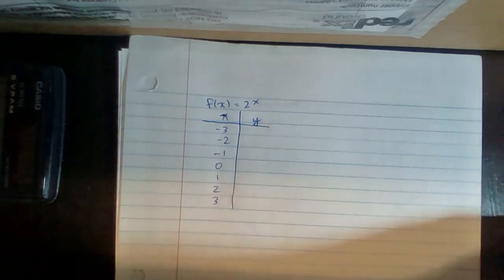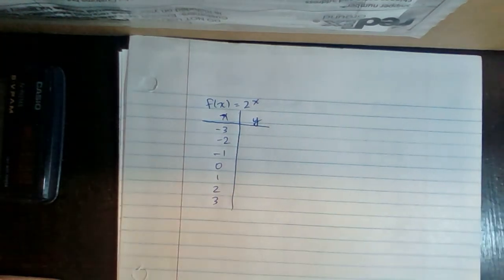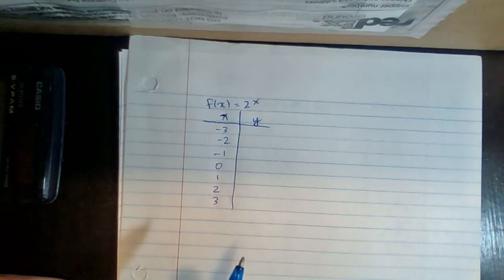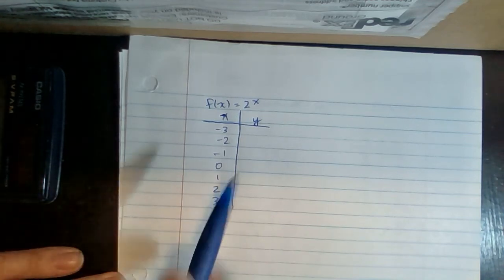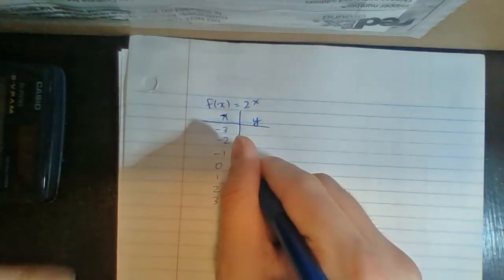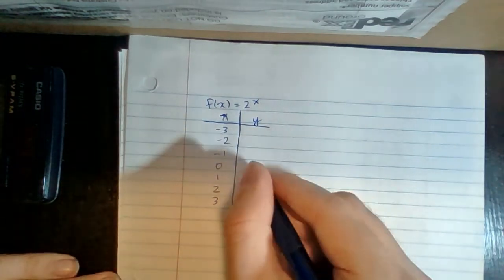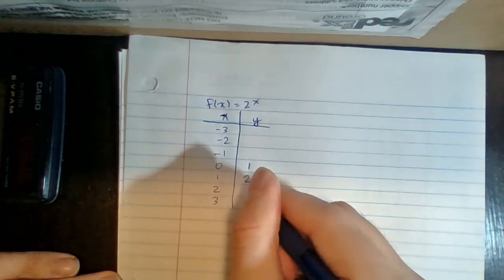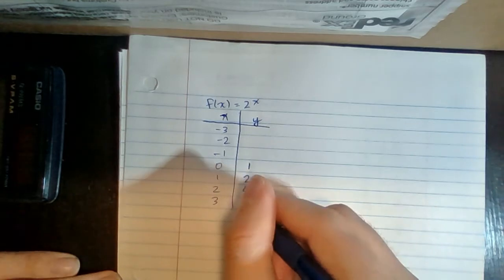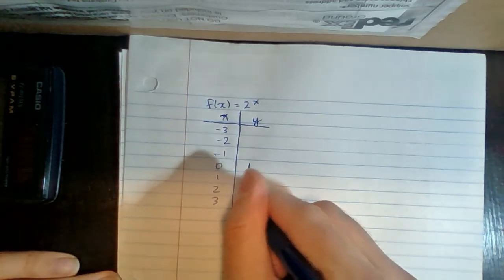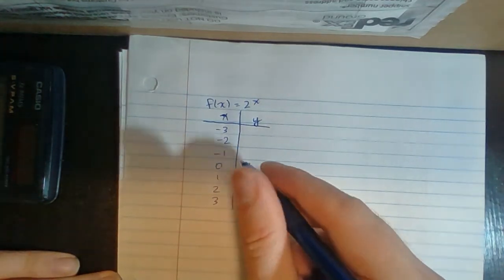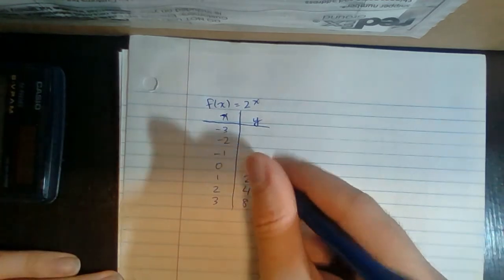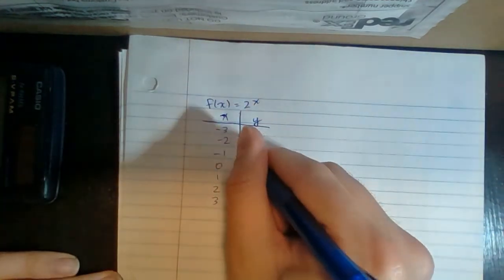Let me just pencil here so I know when I'm going to run out of space and you can't see it on the video anymore. 2 to the power of 0, anything to the power of 0 is going to give us 1. 2 to the power of 1 is 2. 2 to the power of 2 is 4. 2 to the power of 3 is 8. And we're multiplying by 2 each time. We're dividing by 2 each time we go down.